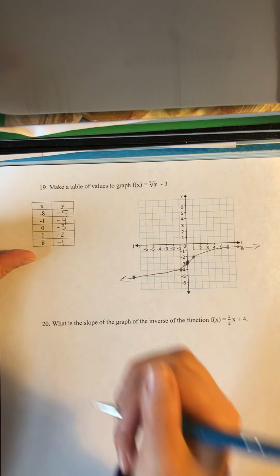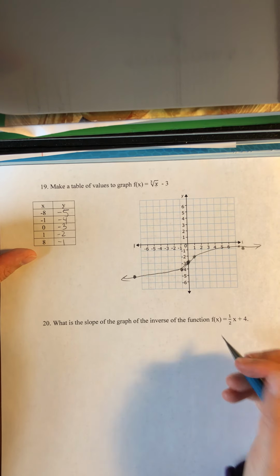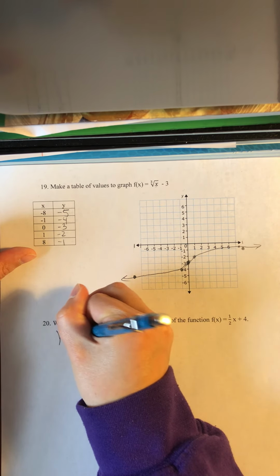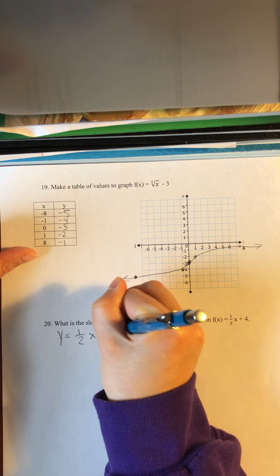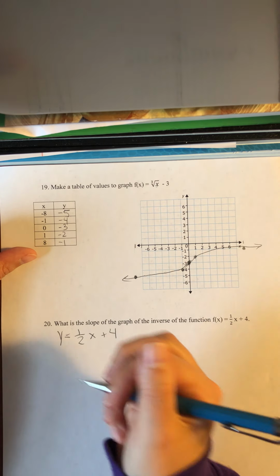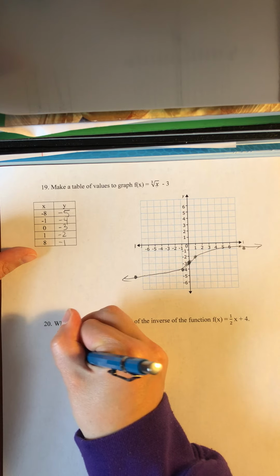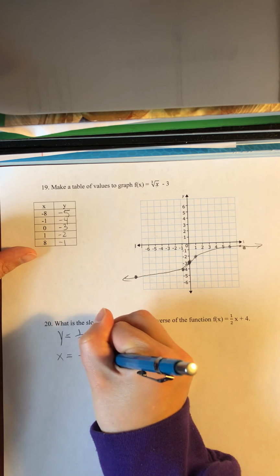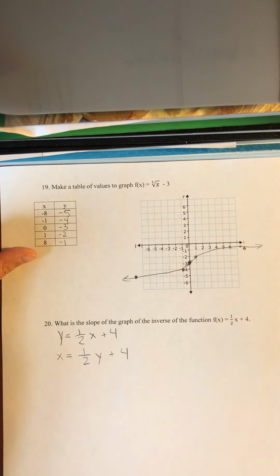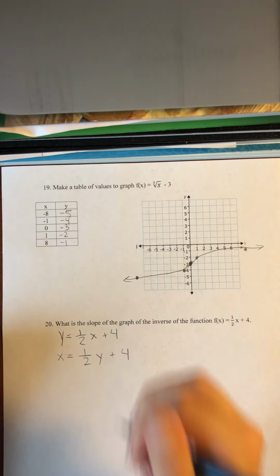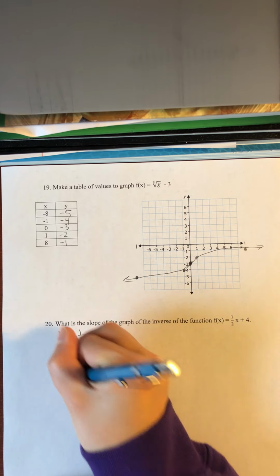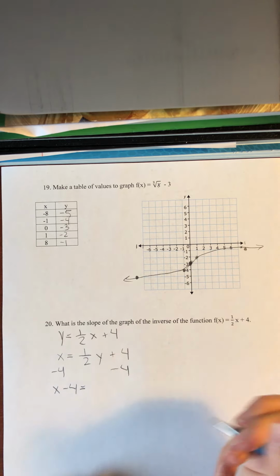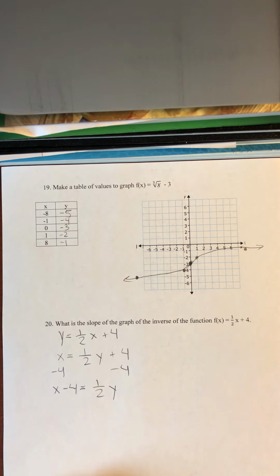Basically what you could do is find the inverse function. Right now we have y equals 1/2 x plus 4. We're going to flip our x and our y. So now we have x equals 1/2 y plus 4. We're going to solve for y, so we're going to subtract 4. So we have x minus 4 equals 1/2 y.